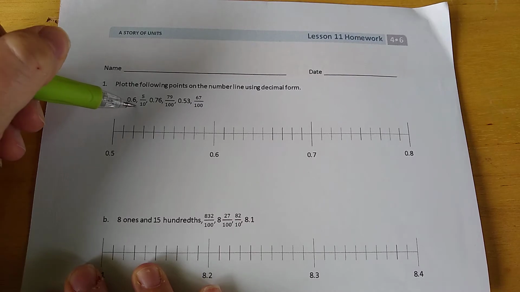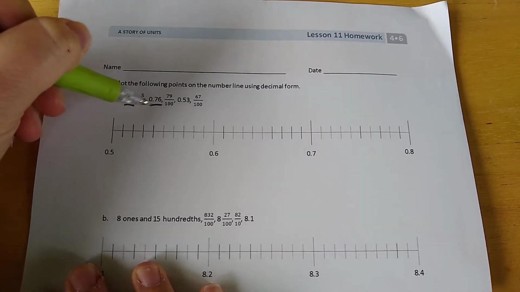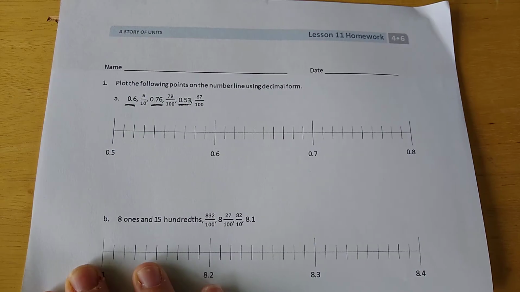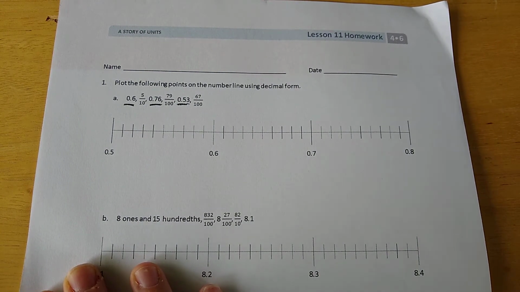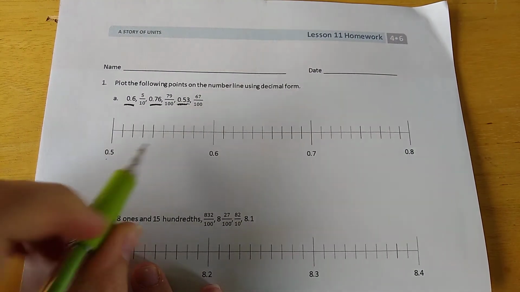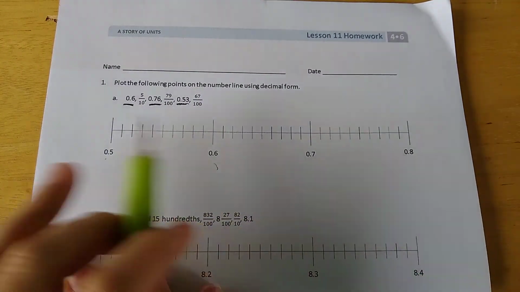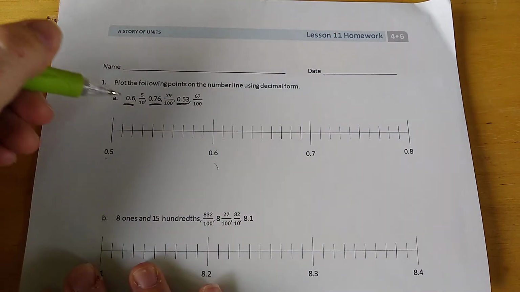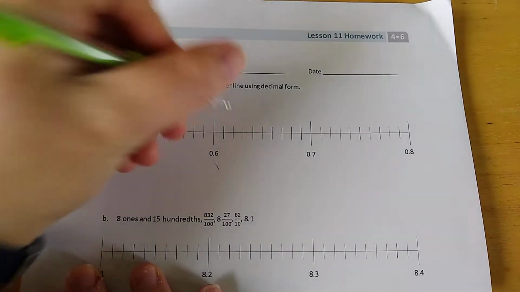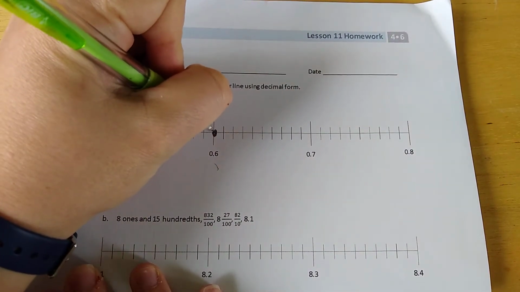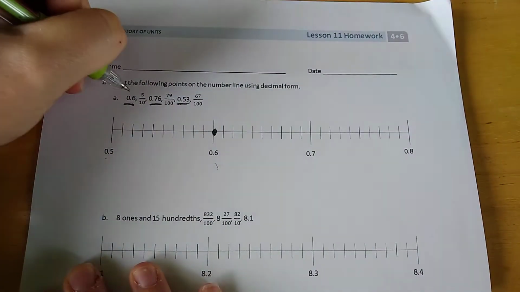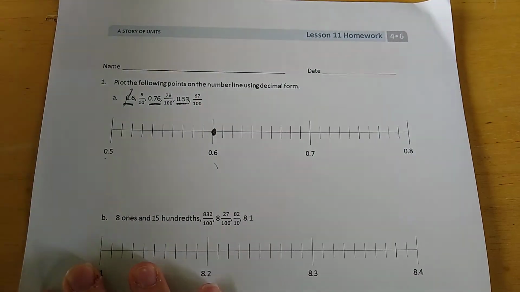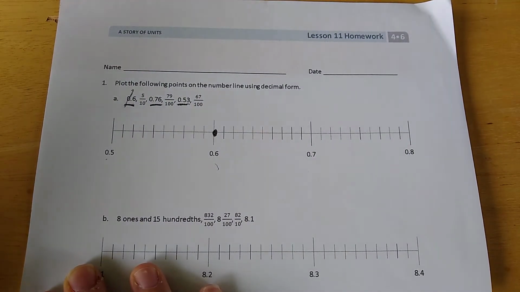So what I'm going to do first is go through and underline my decimals. Those I don't have to do anything to, and I can find easily where I can put them. So I'll just look at my number line. I notice it's 5/10, 6/10, 7/10, 8/10, and then in between must be hundredths. So I'm going to plot a point on 6/10. I'm just going to plot that point right there, and I'm going to cross it out so I can see that it's 6/10.